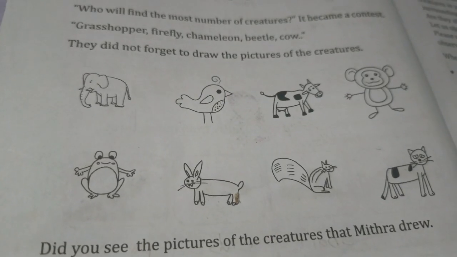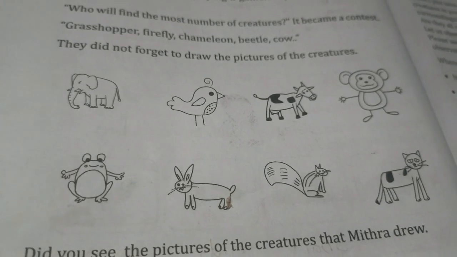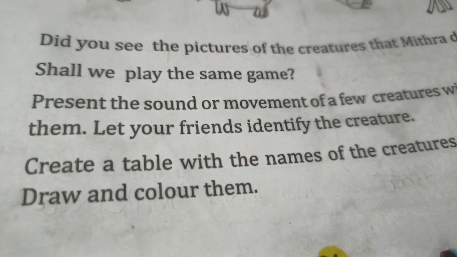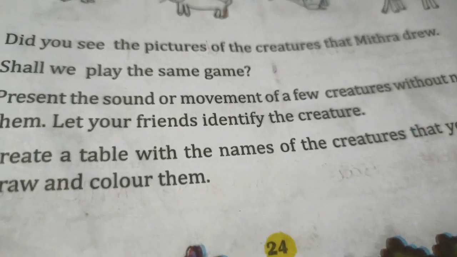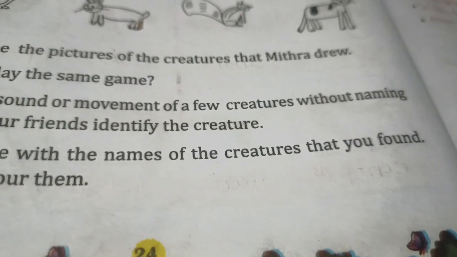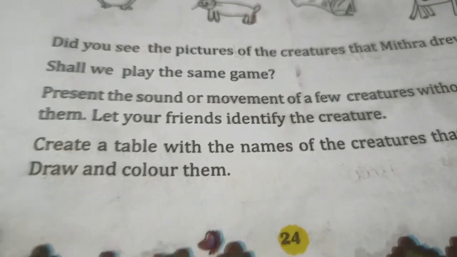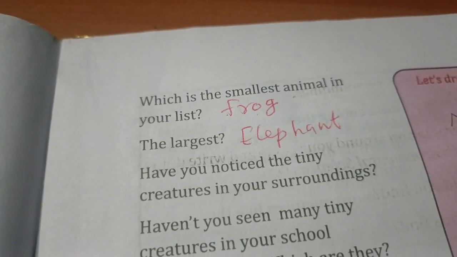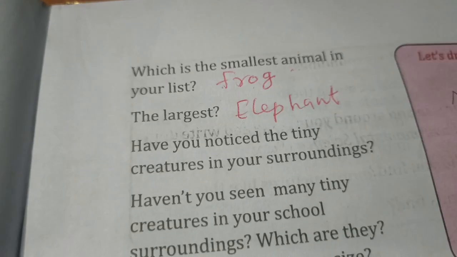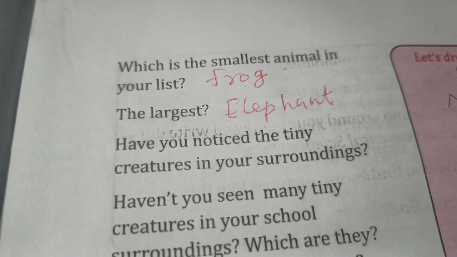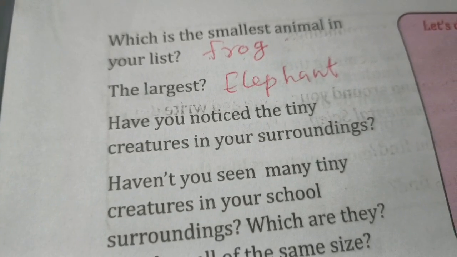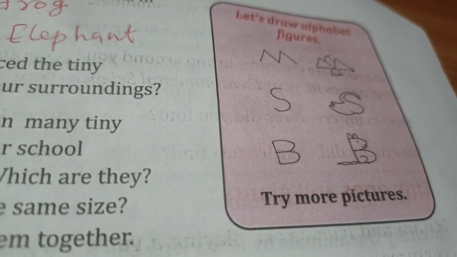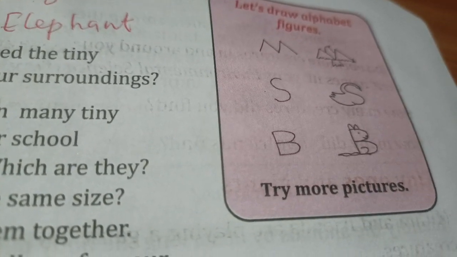Dear children, these are the pictures of the creatures that Mitra drew. Now please create a table with the names of the creatures that you found. Draw and color them. And I found frog is the smallest animal in my list. The elephant is the largest animal in my list. Please draw these alphabet figures in your EVS notebook.